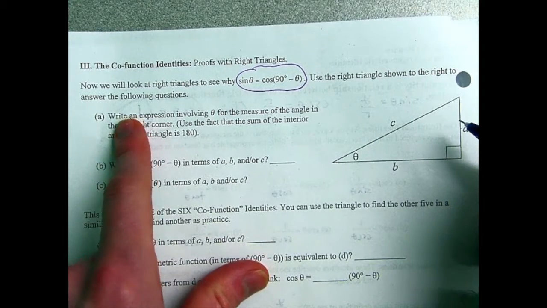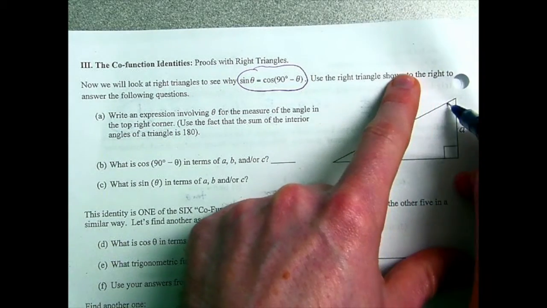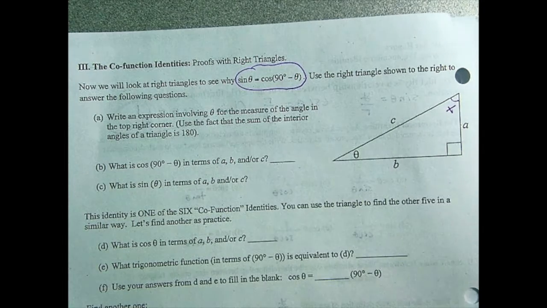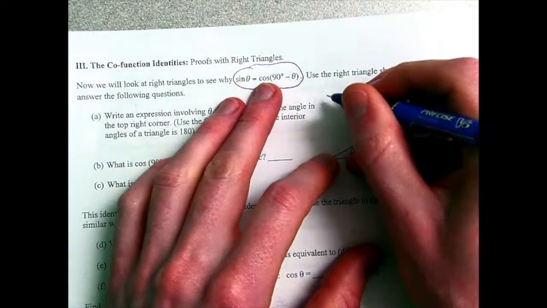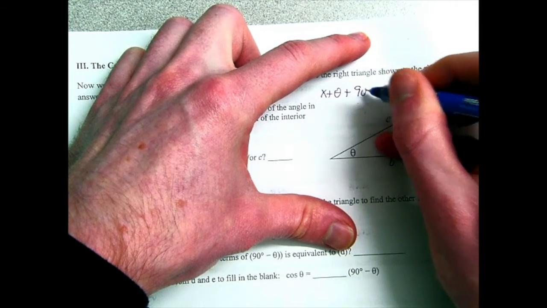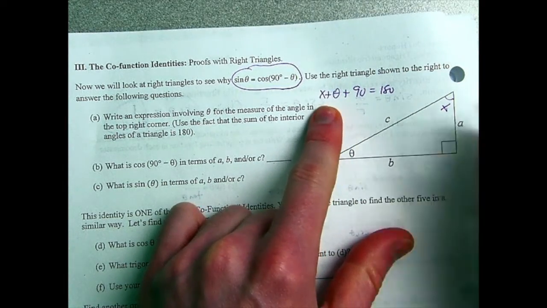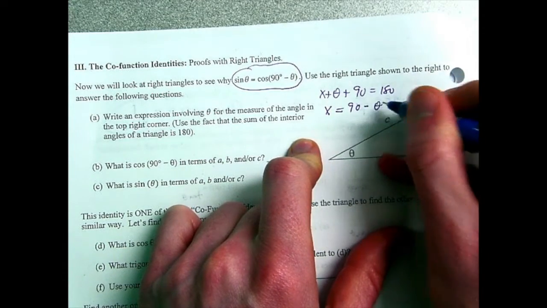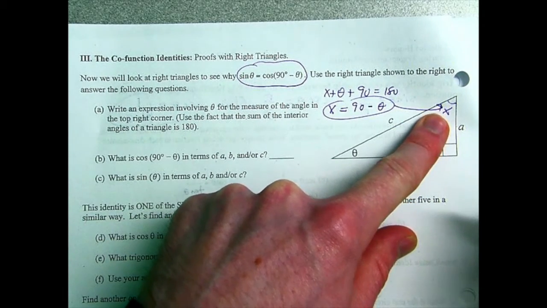So it begins by saying, write an expression involving theta for the measure of the angle in the top right corner. That's this angle right here. I'm going to call that thing x for convenience. Okay, so that's my angle x. Now, what I know is that these three angles add up to 180 degrees. So x plus theta plus this angle here, which is a 90 degree angle, has to be 180. And then I can solve this equation for the angle x. If I subtract 90 and then subtract theta, x is equal to 90 minus theta. So this angle right here is actually 90 minus theta.